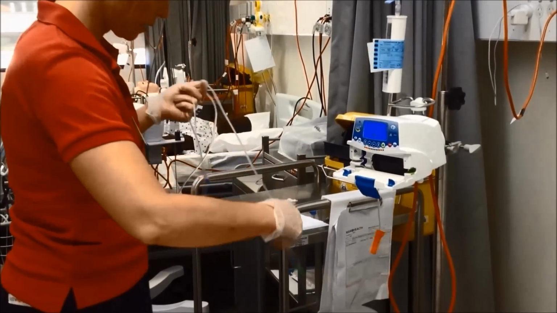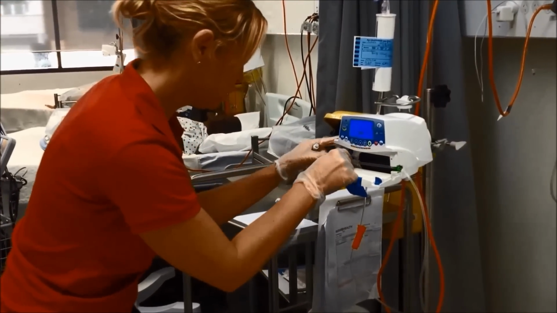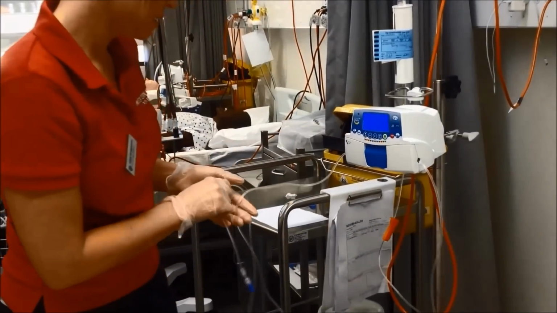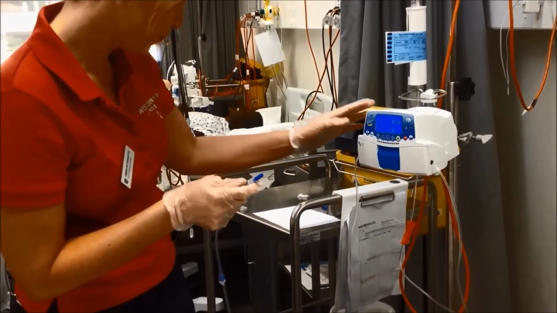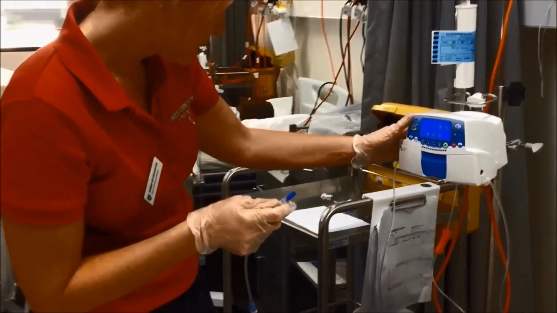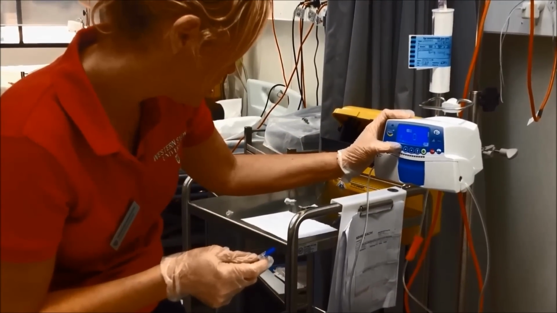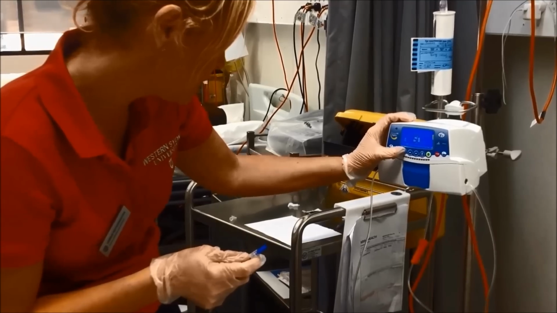Okay. Green to green, blue to blue. Beautiful. Okay, 100 mils, and 100 mils an hour, which I calculated.